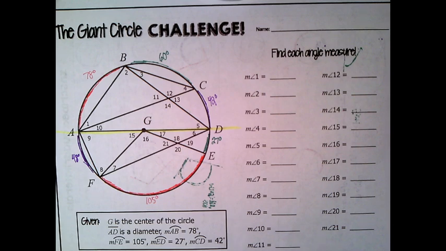So let's just try to start doing this. There's probably 1,000 ways to do this. If you do it differently, that's fine. You can always just check your answers. So remember, central angles are the same as their arc, and inscribed angles are half of the arc.